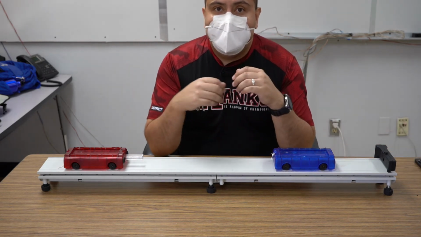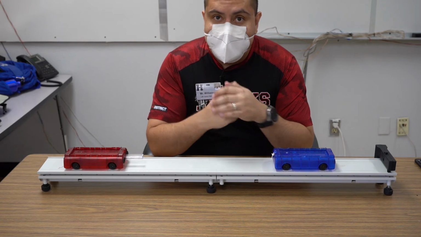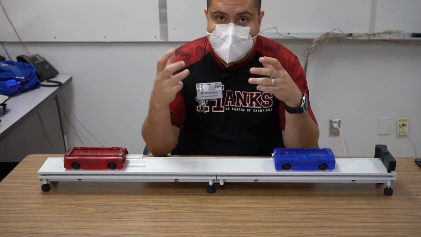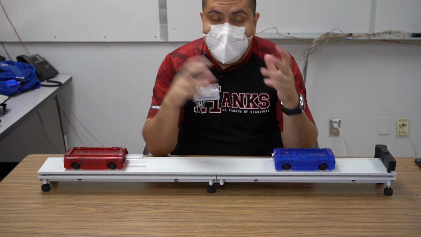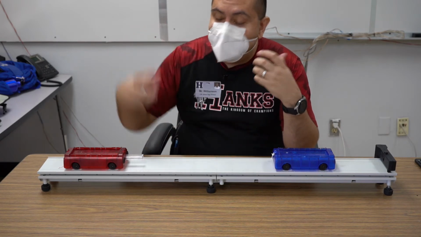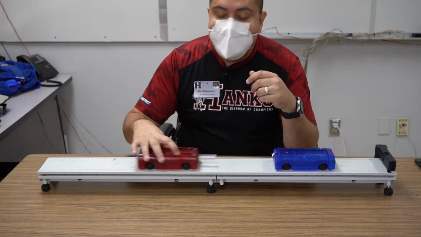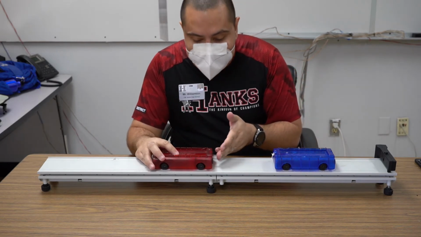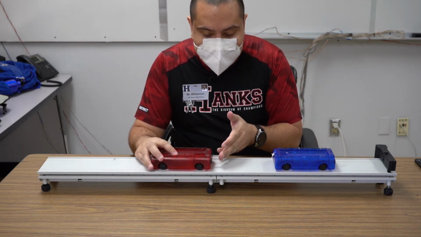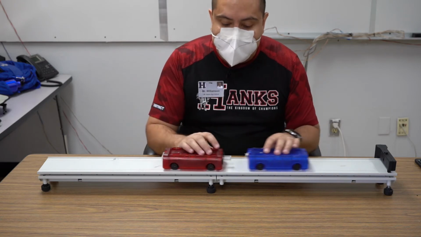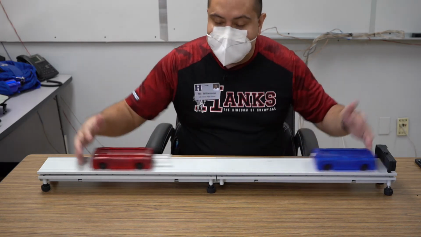And the reason for that is because of 2 conservation laws. The first is the law of conservation of energy, which says energy cannot be created or destroyed, which means the energy that we start with has to be equal to the energy we end with. In this case, the elastic potential energy that I gave this system by compressing the spring has to be equal to the kinetic energy of the system afterward.